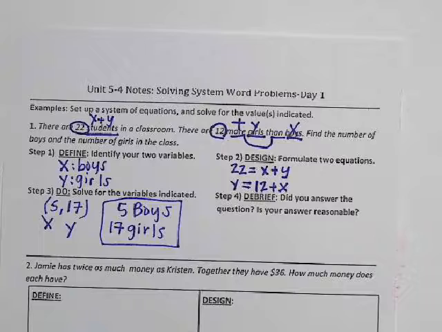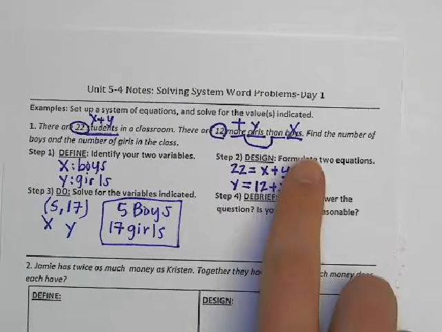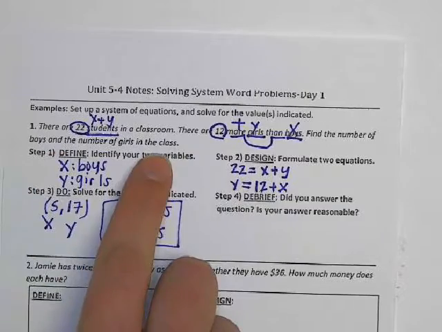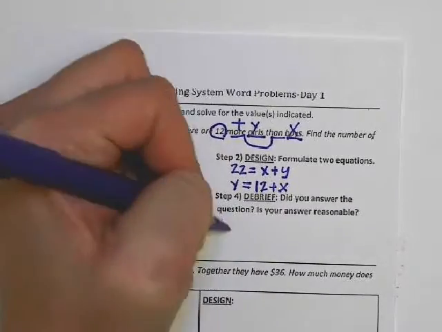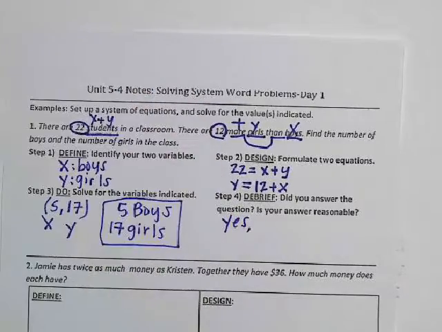Step 4, last thing. Did we answer the question? Well, what was the question asking? Find the number of boys and the number of girls. Did we find how many boys and girls there are? Yes. Okay. Is it reasonable?